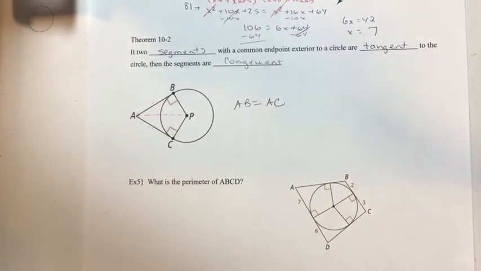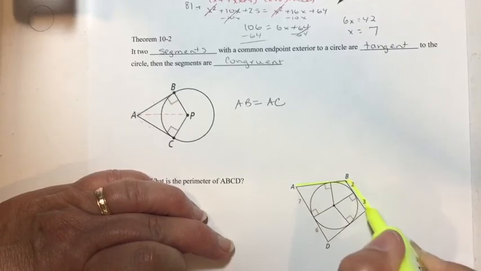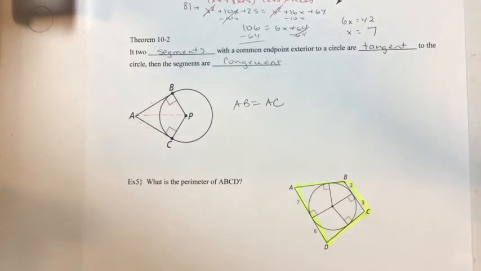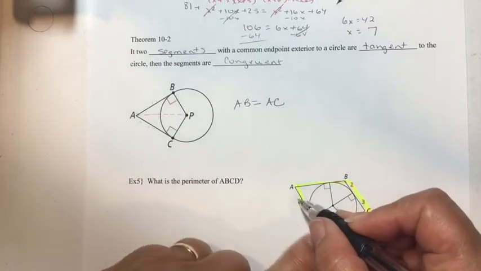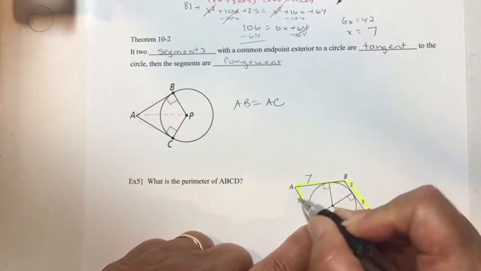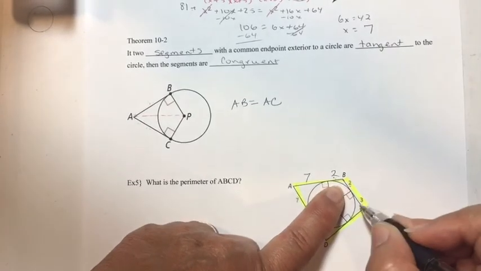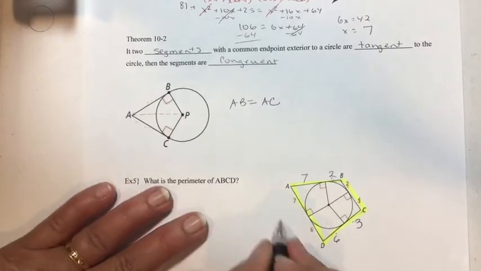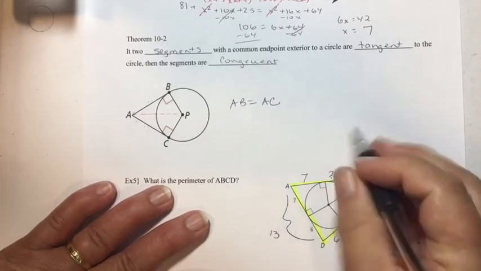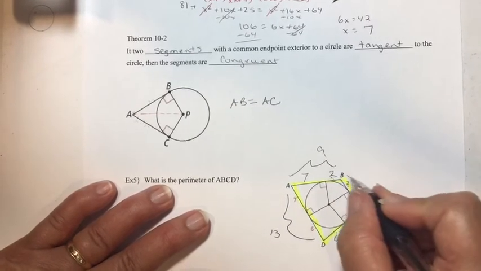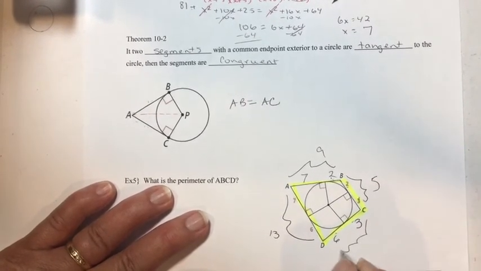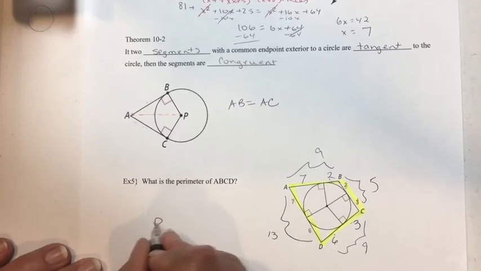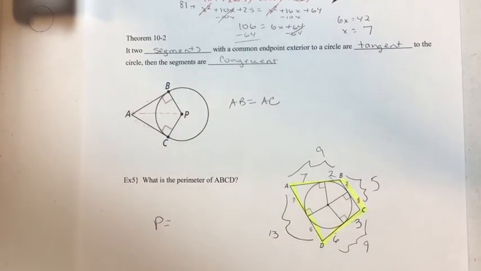You're wanting to find the perimeter of this weird four-sided shape. Well, you know that if you have a tangent, the pieces are the same. So these are the same, these are the same, and so are these. So this side is 13, this one is 9, this one is 5, and this one is also 9. Remember, perimeter, you add up all the sides. That'd be 36.